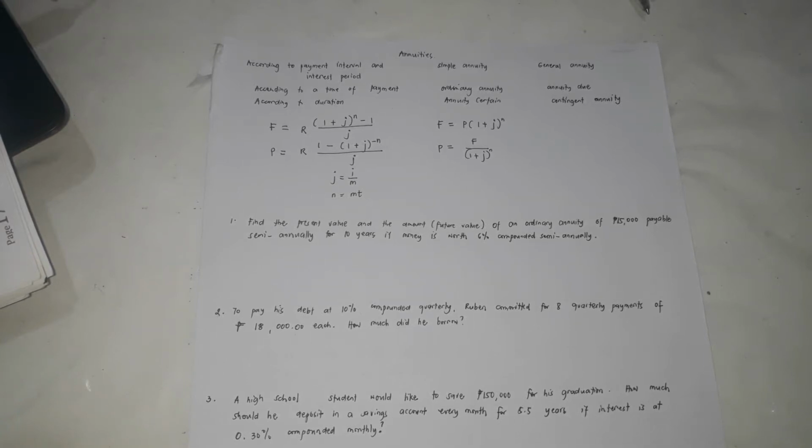So we're going to talk now about annuities. Annuities are usually called installments, or a sequence of payments made at equal intervals or periods of time. Example niyan is, halimbawa kung may hiniram kang pera tapos binabayaran mo siya 1,000 per month, that's annuity. If you buy an installment and then you pay for it 1,000 per month, that's annuity.